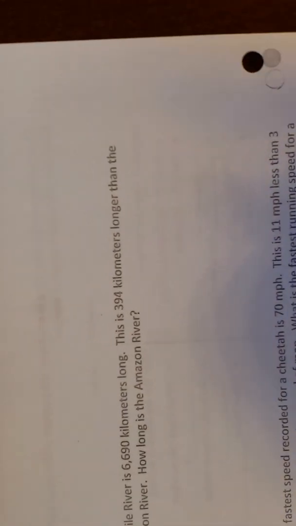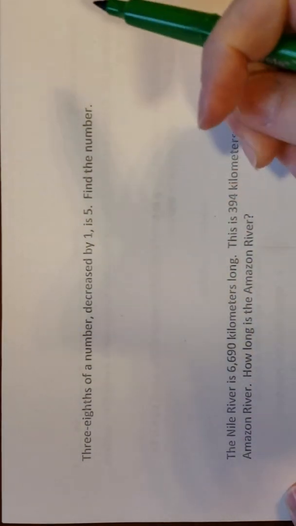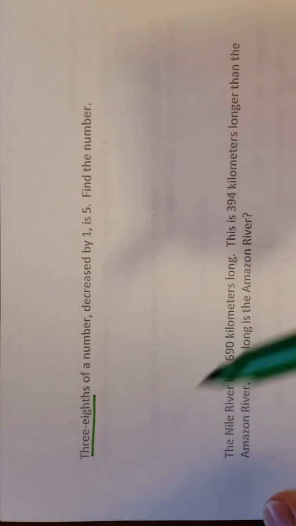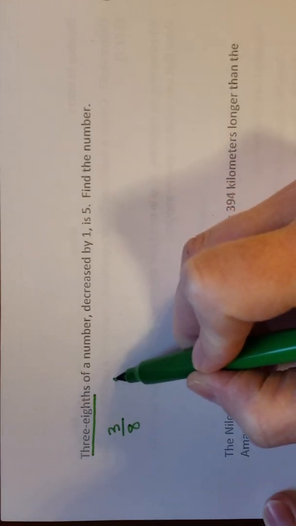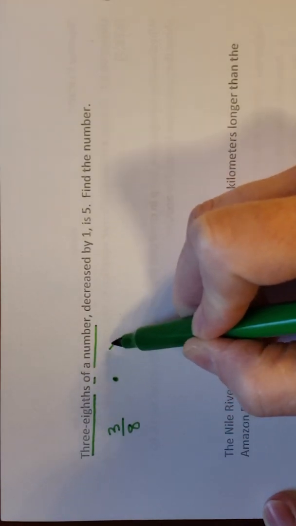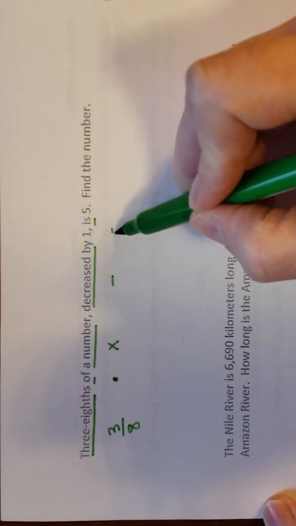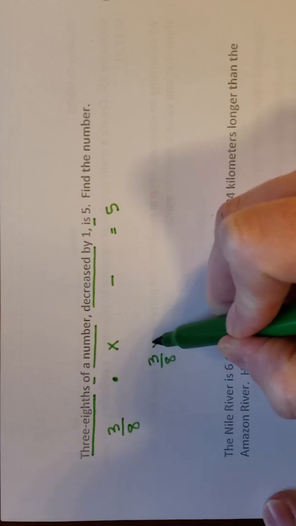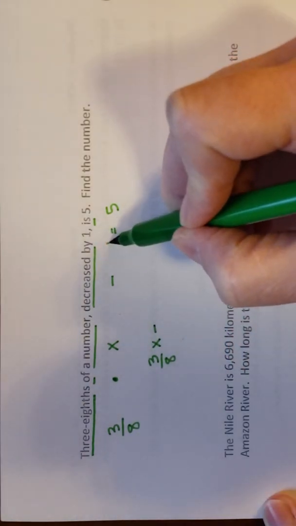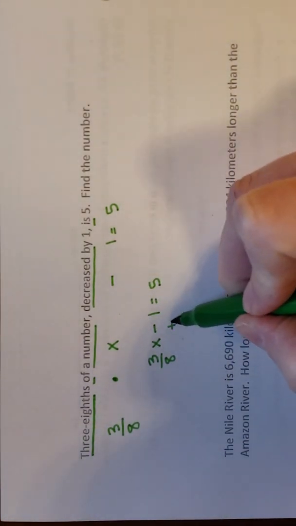Okay, we have 3/8 of a number decreased by 1 is 5. And again, we're going to find the number. This here, this hyphenated thing, refers to a fraction. So 3/8 is referring to 3/8 like this of a number, decreased by is a subtraction, is 5. 3/8 of a number decreased by, I didn't get the 1 in there, 1, equals 5. Oh, well when you write it like that, it makes so much more sense.